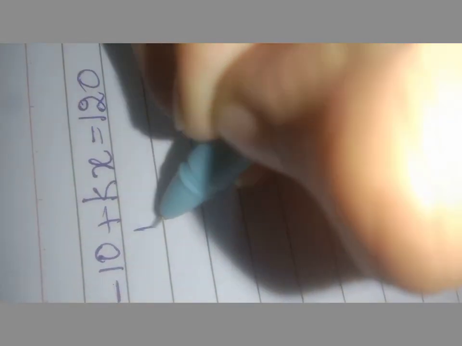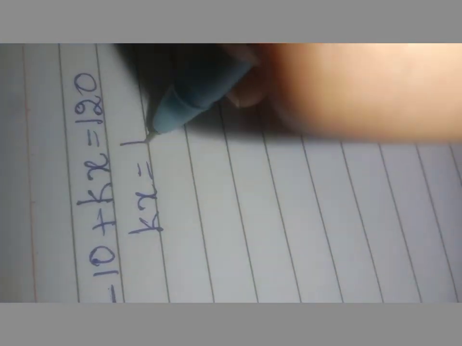Now minus 10 plus kx is equal to 120. When minus 10 comes to this side, it becomes plus 10. So the kx value is 130.